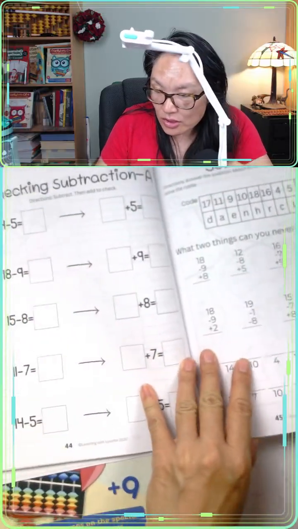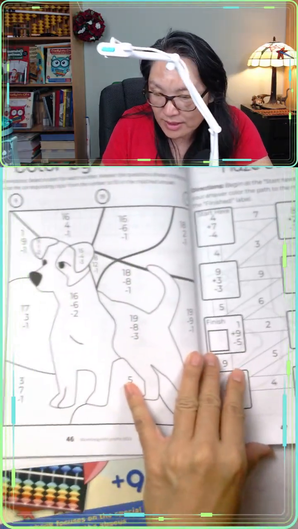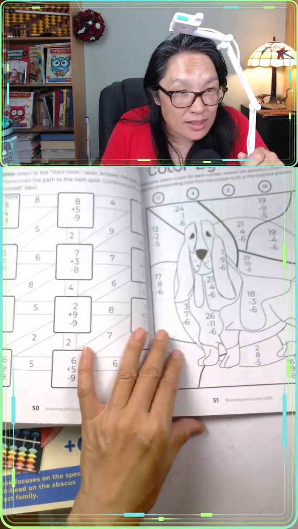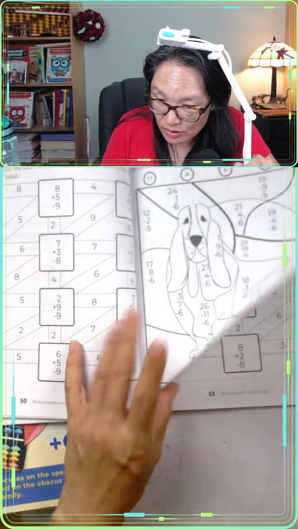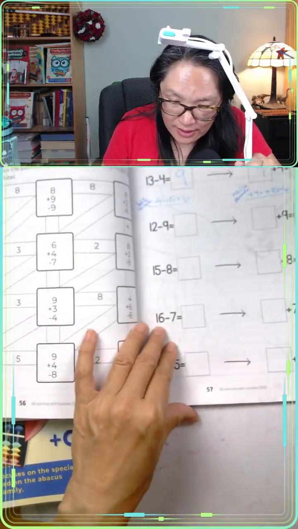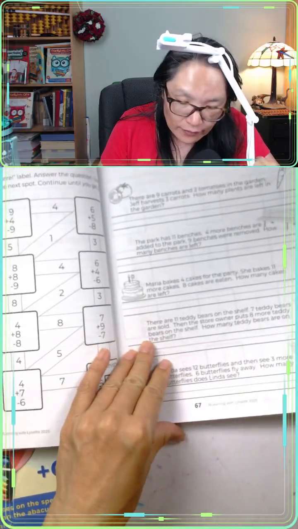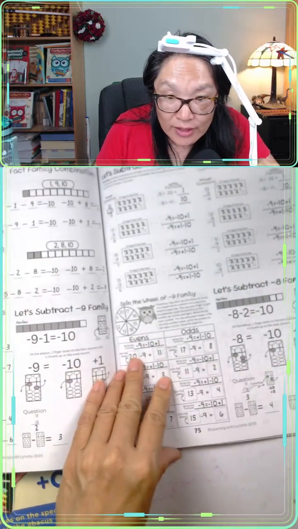And then again, we have more practice. So here is checking subtraction, and then secret problems. This is color by number, and then more mazes, and then the secret code. Again, more mazes and checking. Yep. So that's the book. And then at the end, of course, there's word problems. And at the end, I give you the answers.